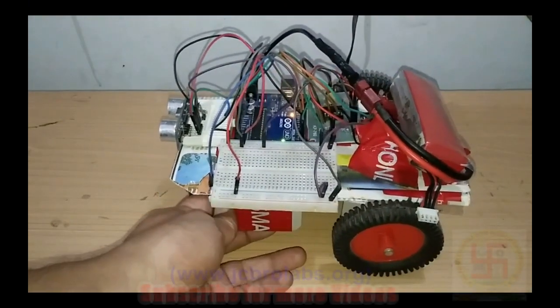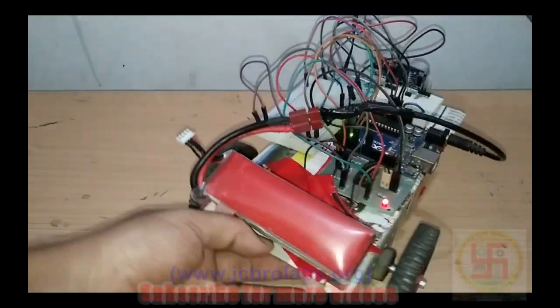This is how it looks like. That's the flow. So that is write a program.